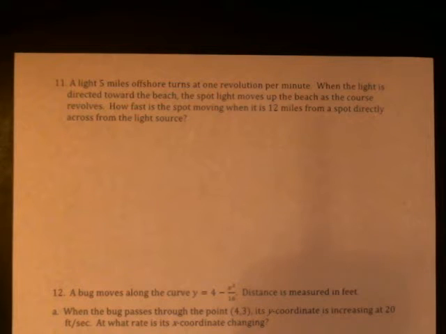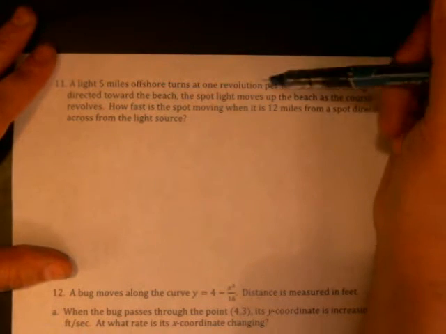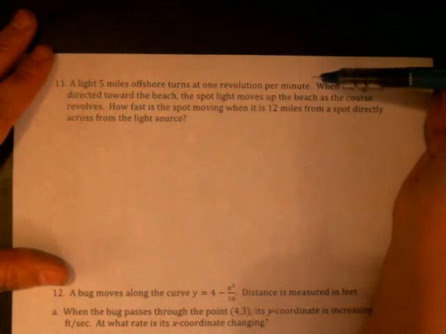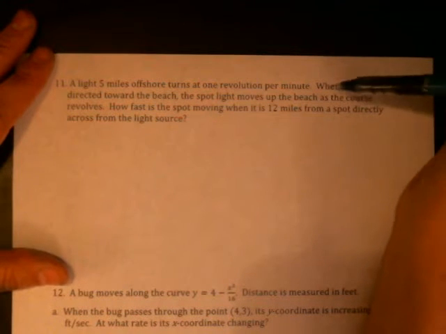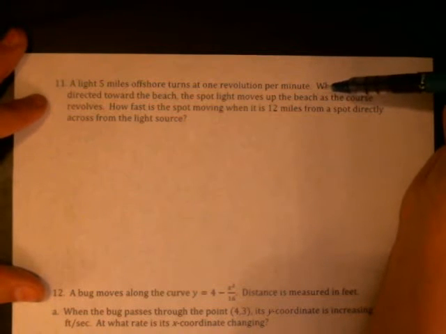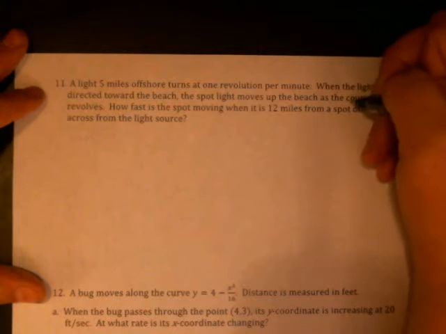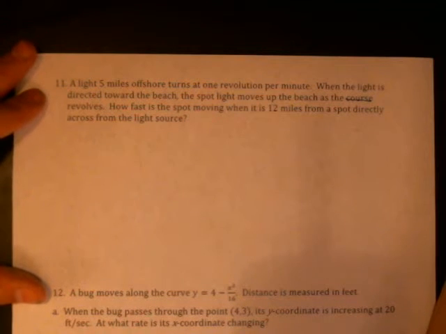Everyone, in this problem we have a lighthouse offshore, not right on the shore, and it is revolving, so we get 1 revolution per minute. We know that when the light is directed toward the beach, the spot moves up the beach as the house revolves. This one has all sorts of troubles.